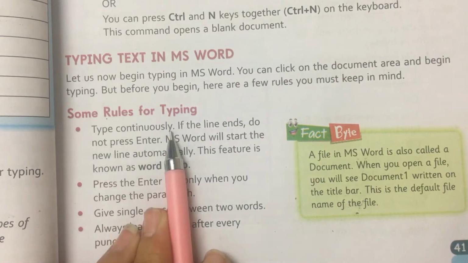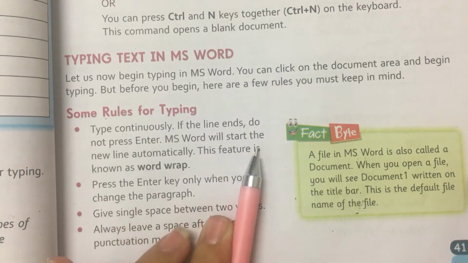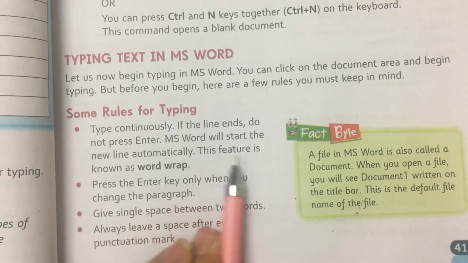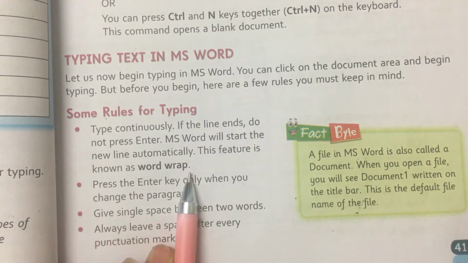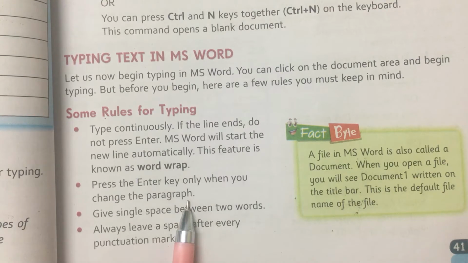Type continuously. If the line ends, do not press Enter. MS Word will start the new line automatically. This feature is known as word wrap. Press the Enter key only when you change the paragraph.